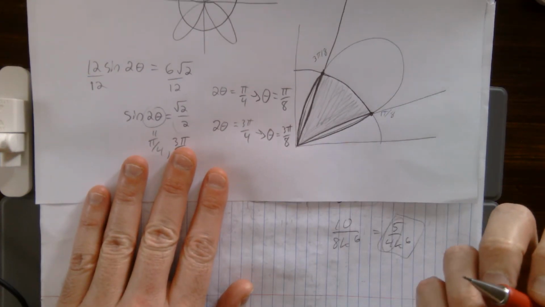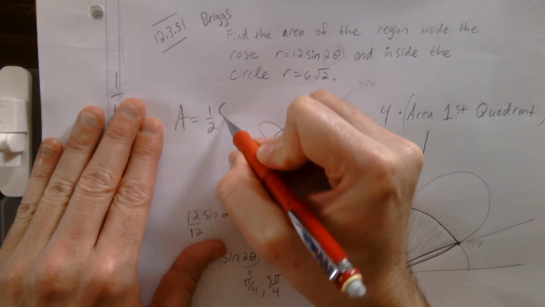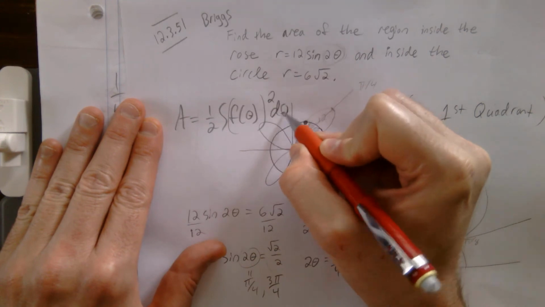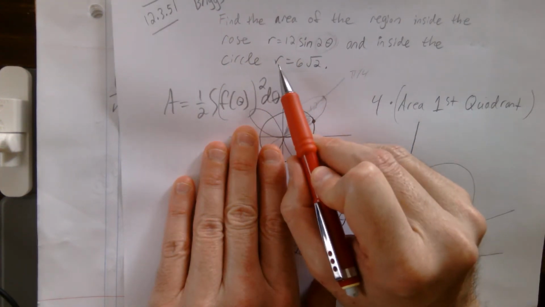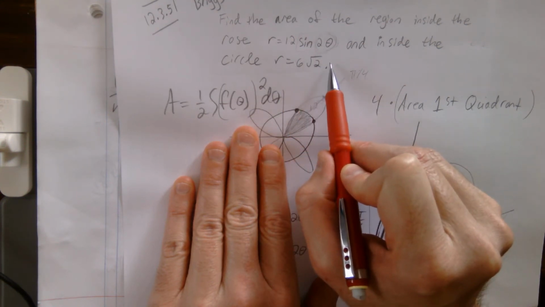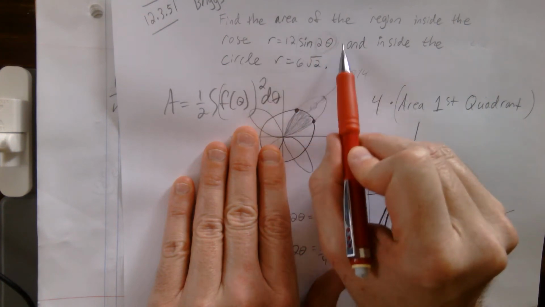Remember, area of a polar graph: area equals 1/2 the integral of f of theta squared d theta. And so f of theta being r, this doesn't have a theta, it's a constant value. For all thetas, it's 6 square root of 2, but this is a function of theta.